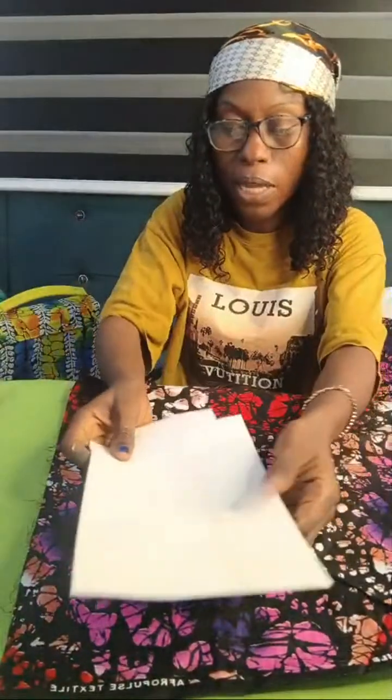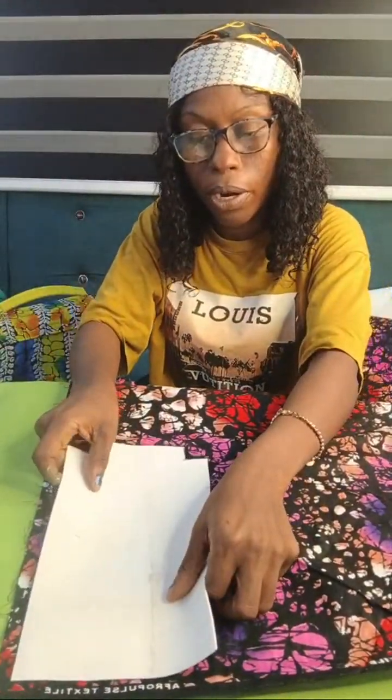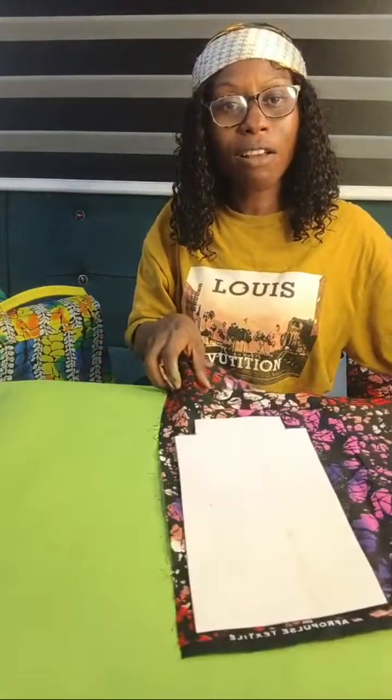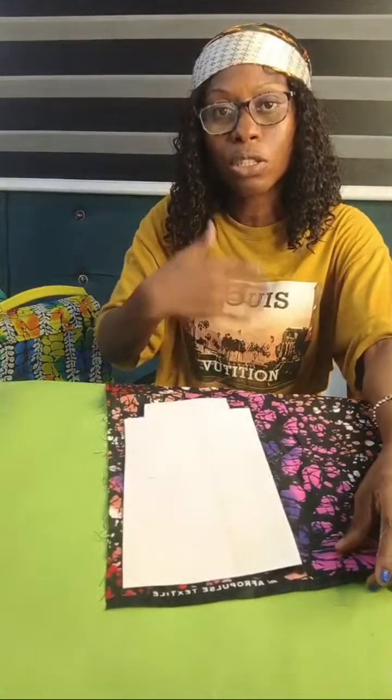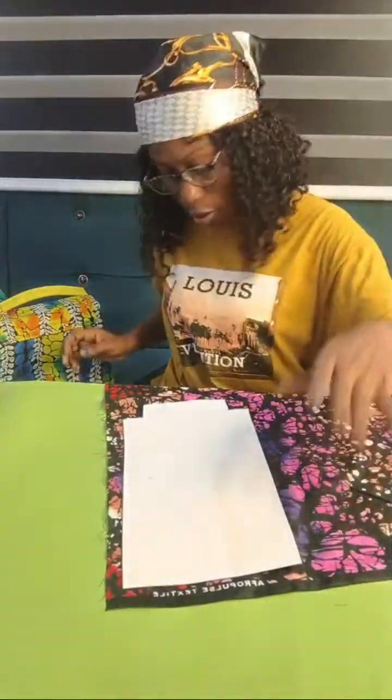So I'm going to take this and place it on the wrong side of the fabric. If it has a particular pattern or design, make sure you follow the design to make it uniform.